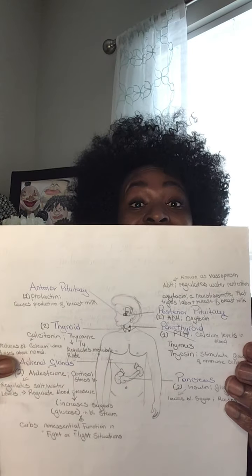On the other side of that is the thyroid, right on the other side there. And the thyroid produces calcitonin and thyroxine. And sorry, you guys, yes, calcitonin. So calcitonin controls calcium and potassium levels. And thyroxine, which is also known as T4, is the most important one of the thyroids, and it regulates your metabolic rate.